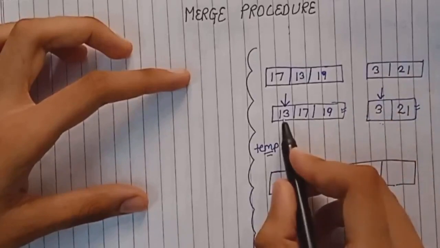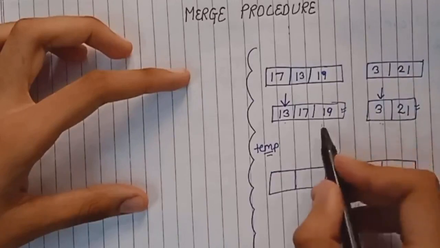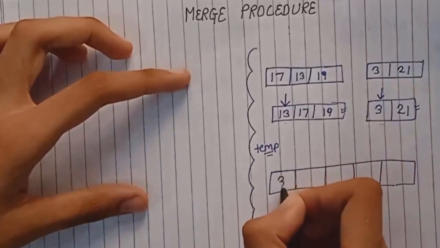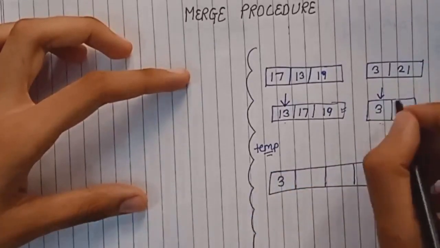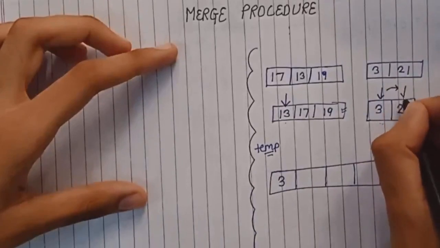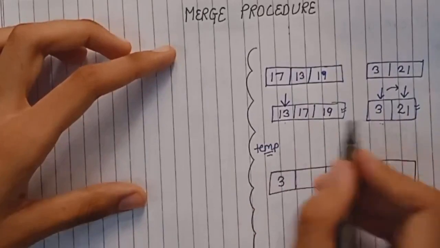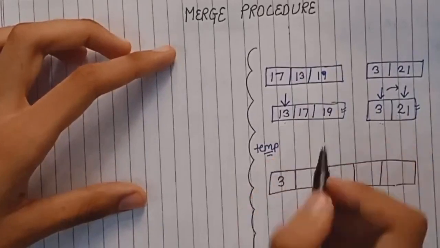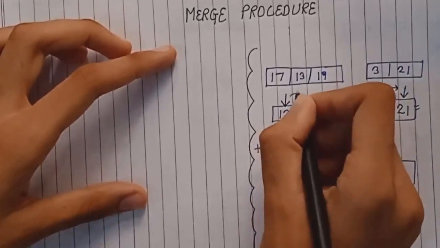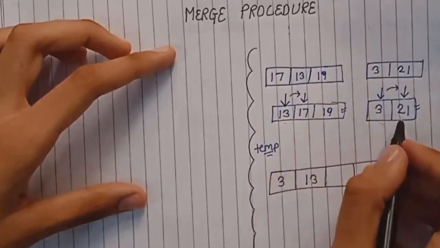Now when we compare 13 and 3, we will find that 3 is the smallest element out of these two. So we will put 3 here. And now we will proceed, we will increase this pointer by 1. And now we will compare 13 and 21. So you will note that 13 is smaller than 21, so you will put 13 here and increase this pointer this time by 1. Now we will compare 17 and 21.